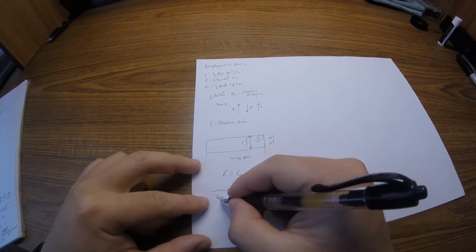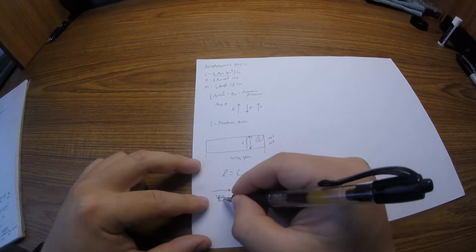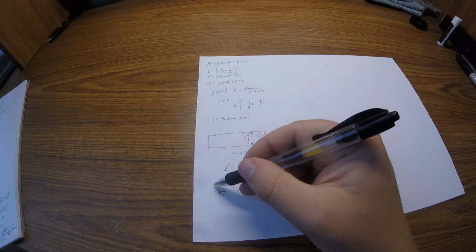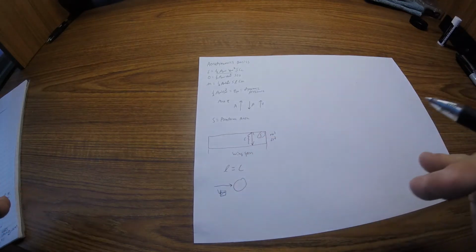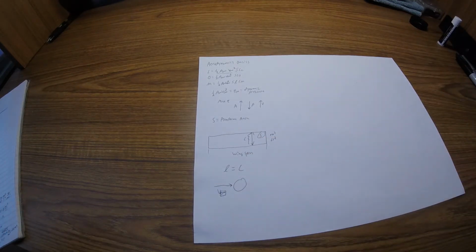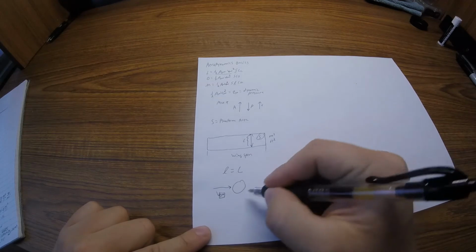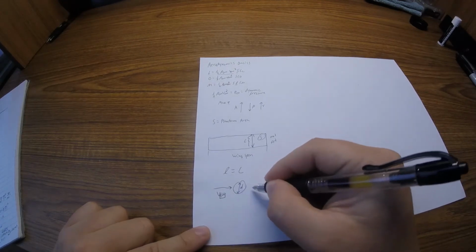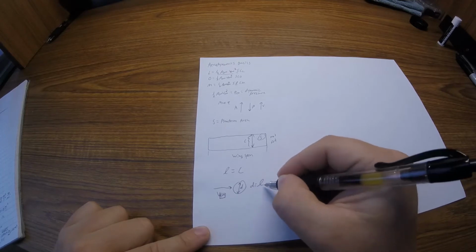So V infinity, whenever you see an infinity subscript, that means free stream. So it's the velocity that the wind is traveling, perpendicular or parallel to your way of travel. It's going into the air. So for a circle like this, the diameter D equals your L.